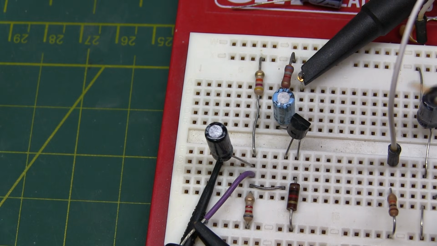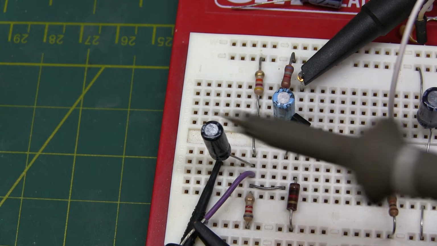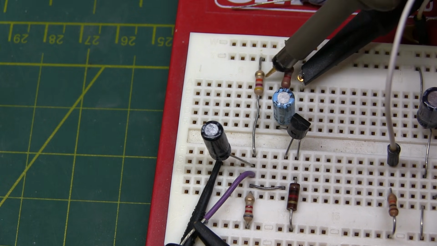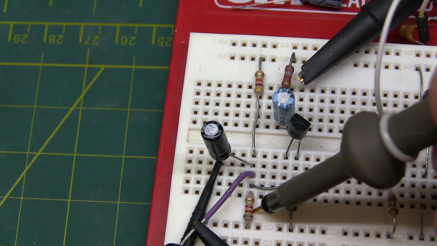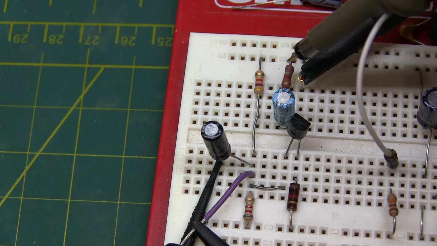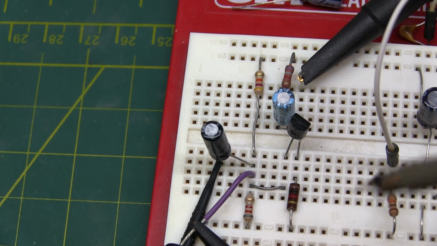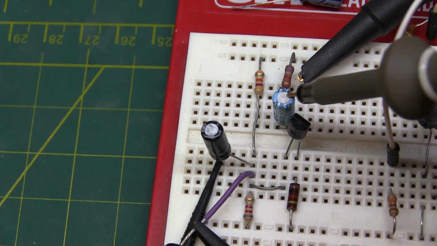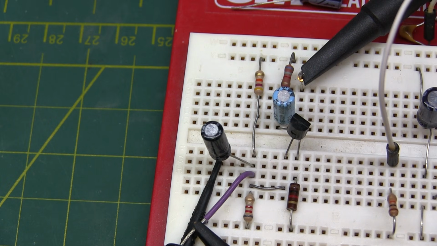So here's our circuit on the prototyping board. Here's our input capacitor, the 47 k ohm R1, 8.2 k ohm R2. There's our transistor. There's our 6.8 k collector load resistor, our 1 k emitter resistor, and the output coupling capacitor right there. And then our probe for channel 1 is right here. Our probe for channel 2 is right there.